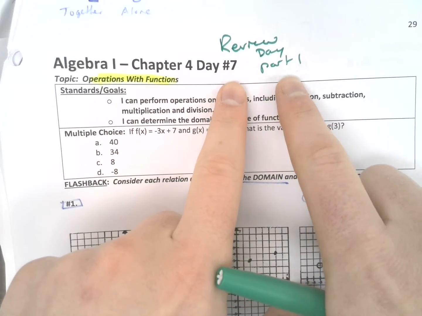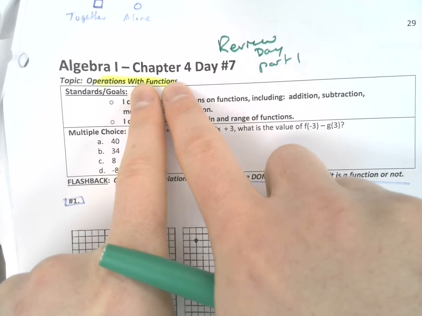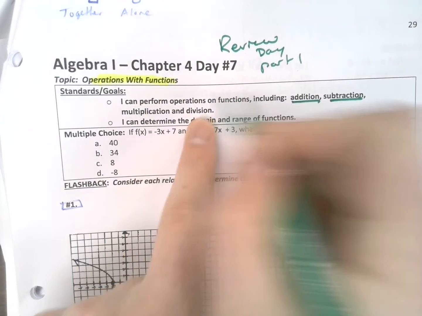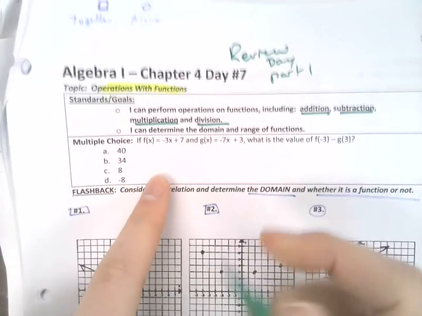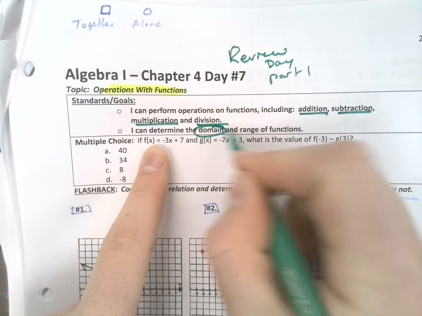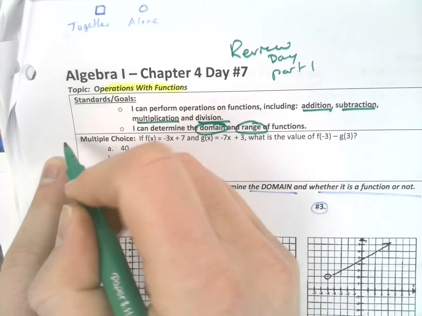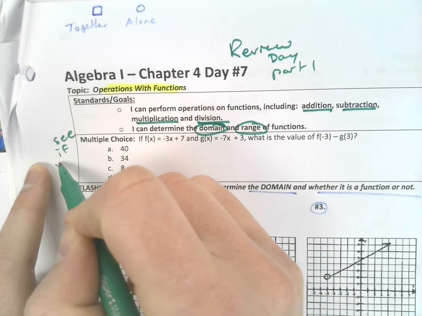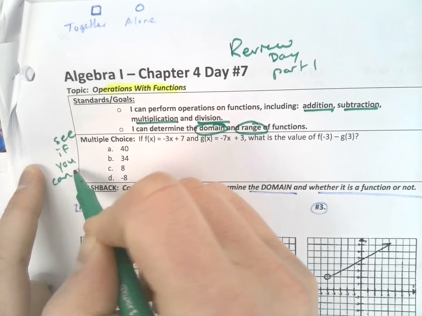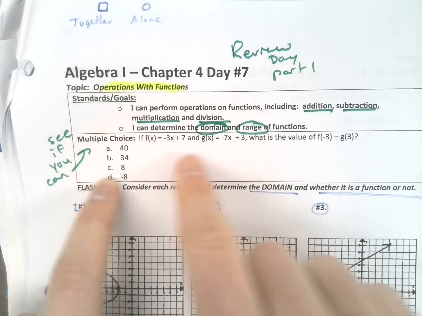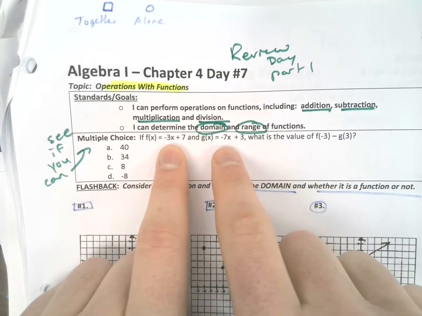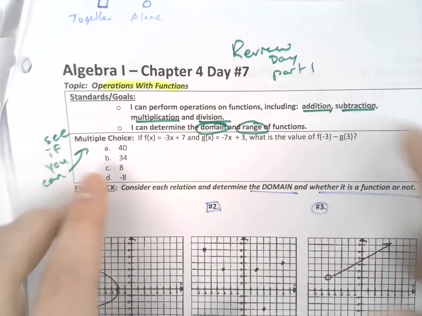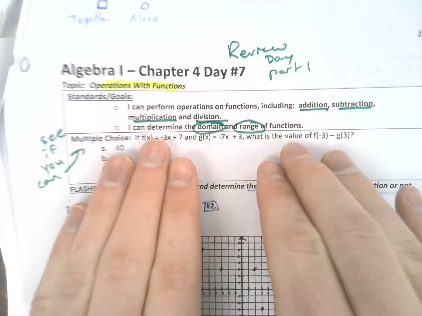So we got our first review day, day one, operations with functions. So adding, subtracting, multiplying, and dividing. And then of course we're going to be dealing with domain and range as well. And so I want you guys to see if you can work through this first one. See what you remember here on these two. We're dealing with two functions, and we're going to do this to this situation. Go ahead and give this your best shot.